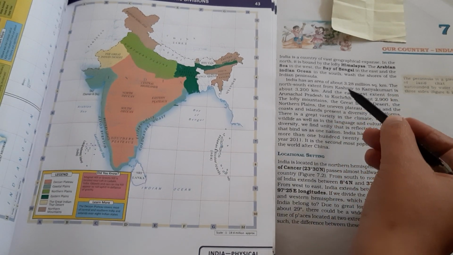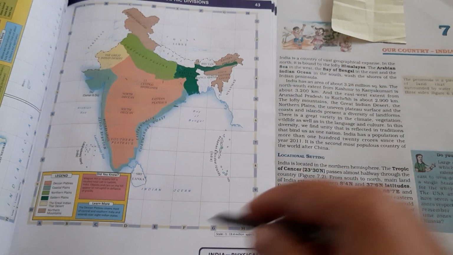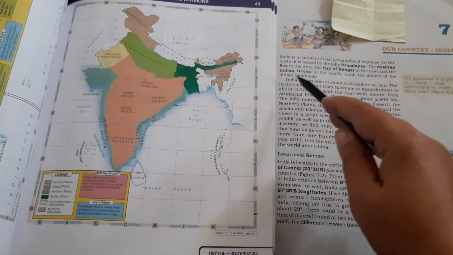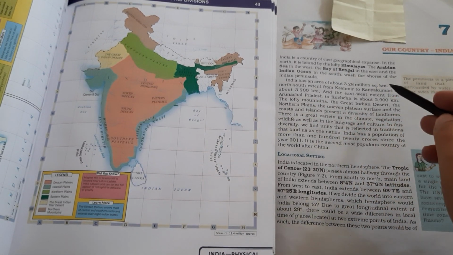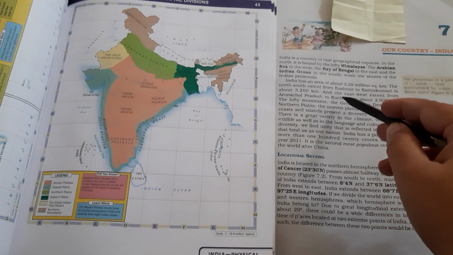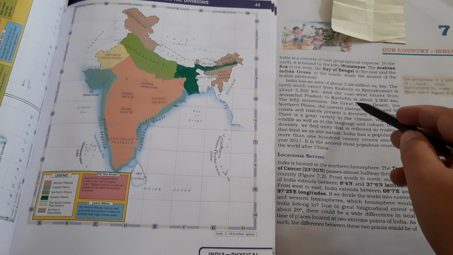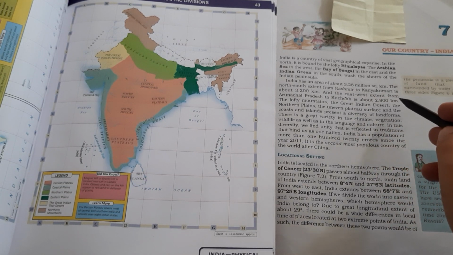India has a total area of 3.28 million square kilometers. The north-south extent from Kashmir to Kanyakumari is about 3,200 kilometers, and the east-west extent from Arunachal to Kutch is about 2,900 kilometers.